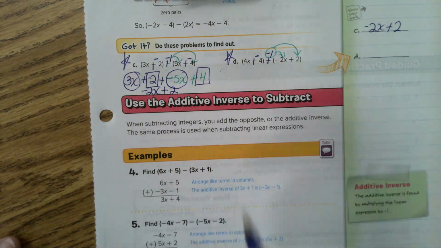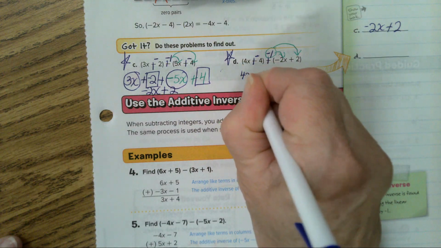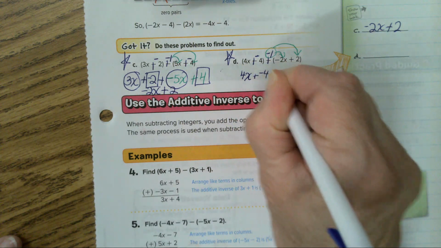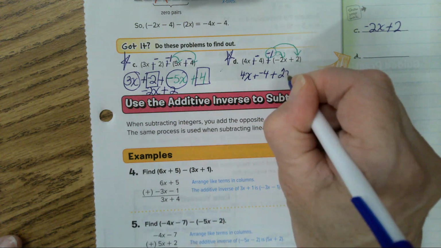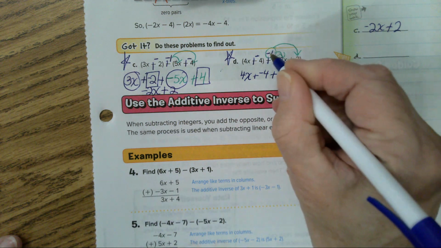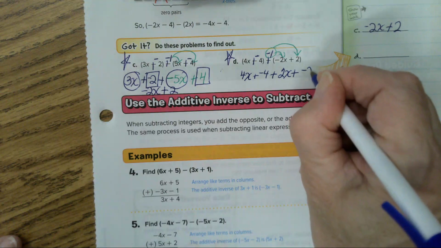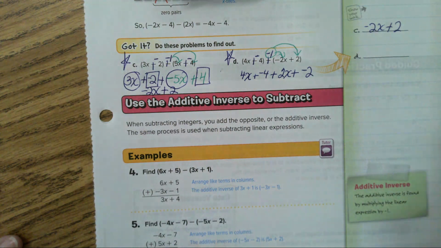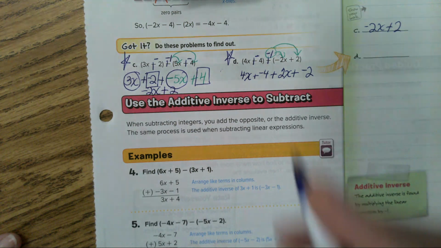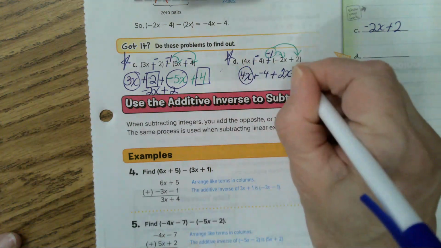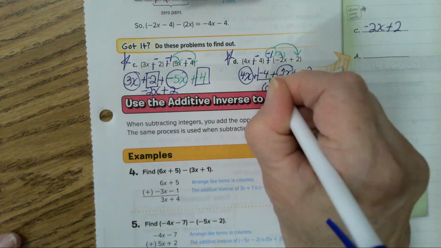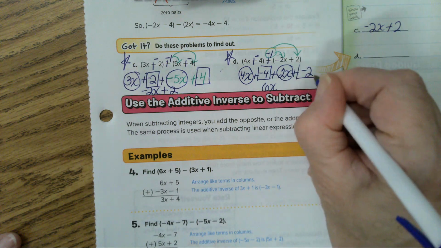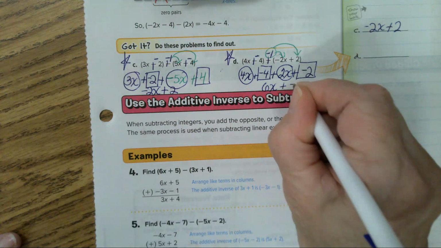Good. So now we have 4x plus negative 4 plus negative 1 times negative 2x is positive 2x plus negative 1 times 2 is negative 2. All plus signs, so we can combine like terms. 4x plus 2x is 6x, and our constant of negative 4 plus negative 2 is negative 6.